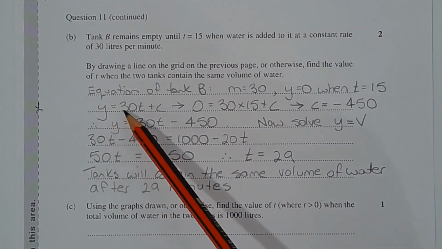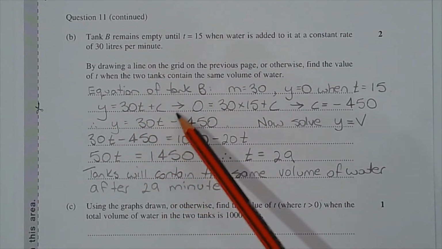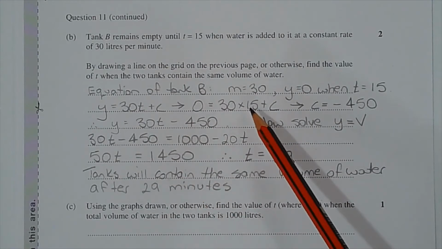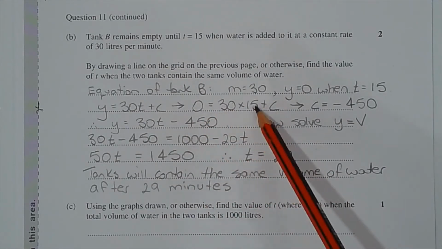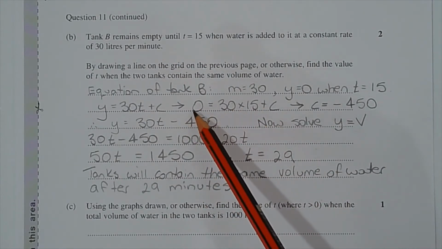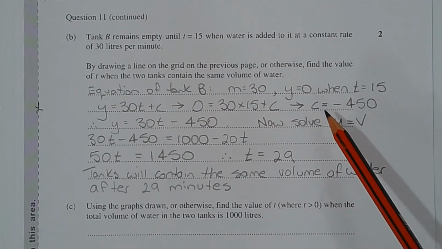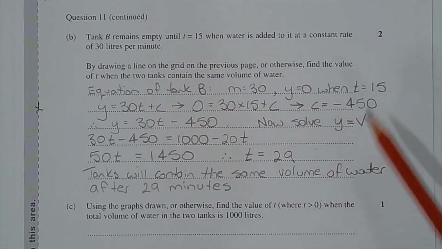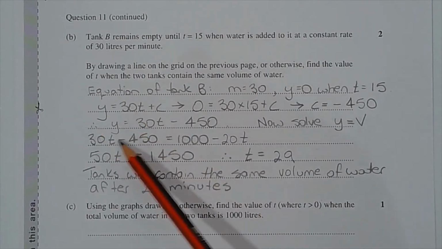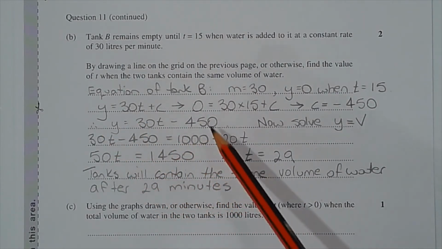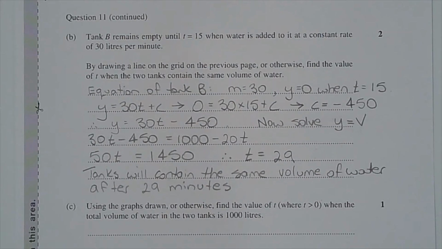So the model is y equals 30t plus c, and we need to determine c. We know that at time t equals 15, there's no water in Tank B. So 0 equals 30 multiplied by 15 plus c. 30 multiplied by 15 is 450. Therefore, c, the y-intercept, is negative 450. Therefore, the equation that models Tank B is y equals 30t minus 450.